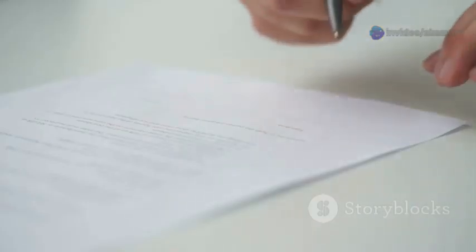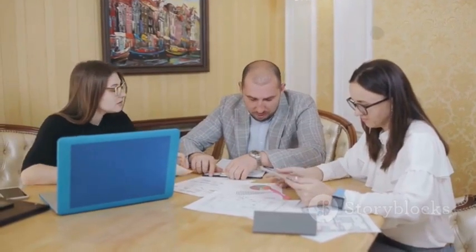Use clear and simple language in the clause. Avoid complex legal jargon if possible. Everyone involved should understand what it means. This reduces the chance of it being challenged.